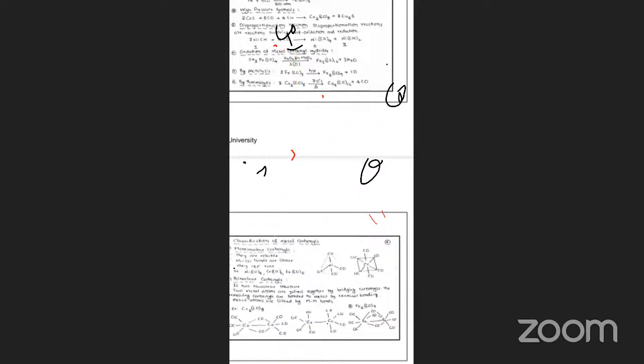You know the EAN? EAN is nothing but effective atomic number. The equation of EAN is Z minus oxidation state plus number of ligands into 2.